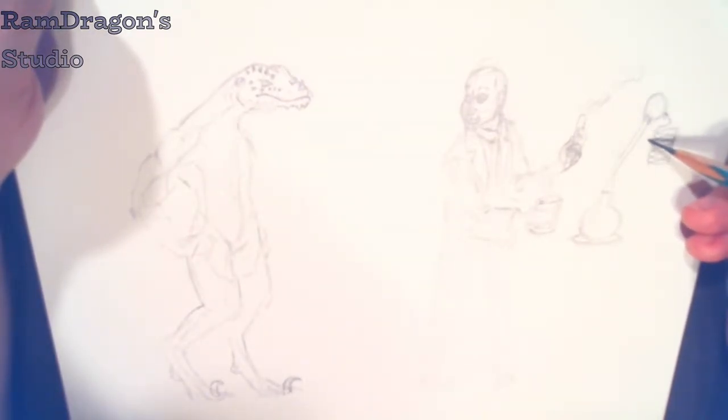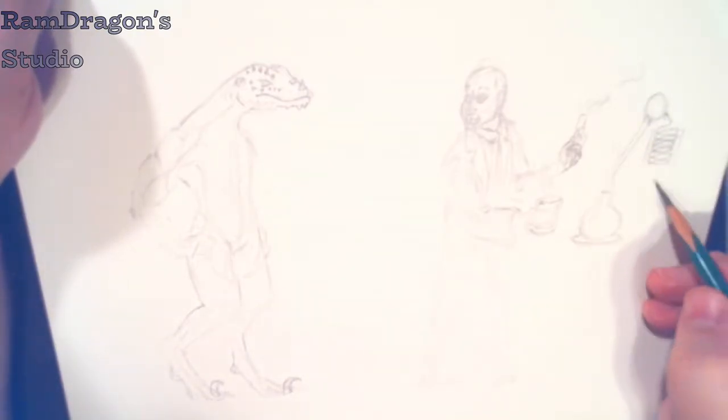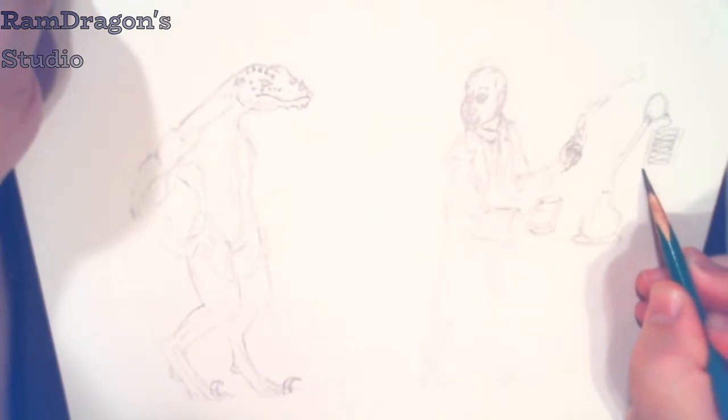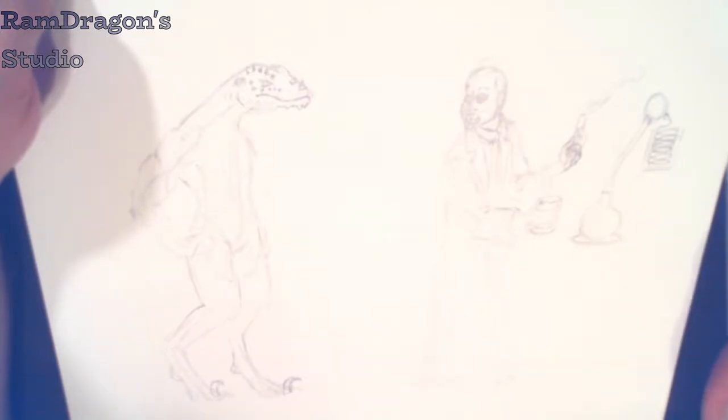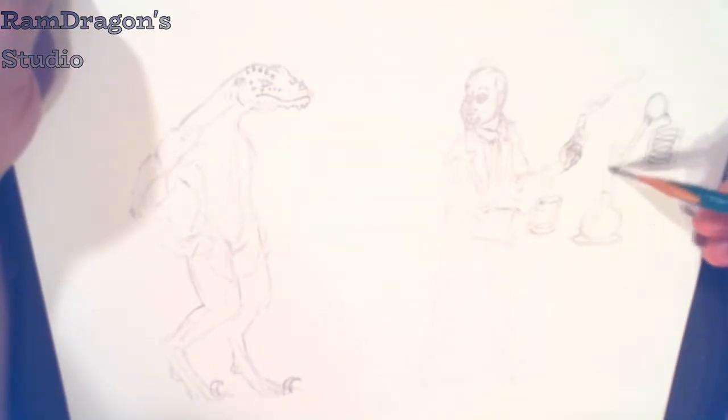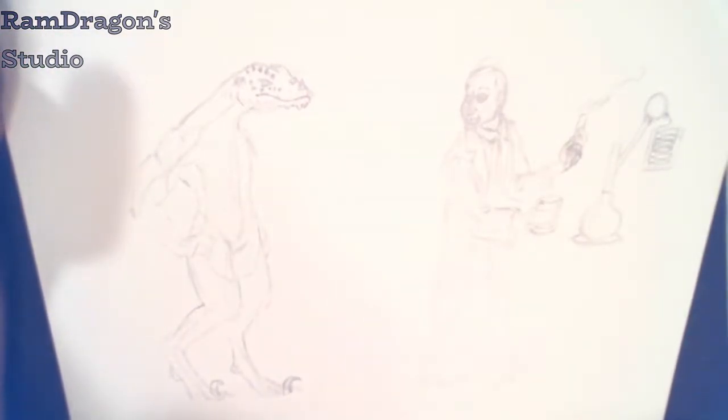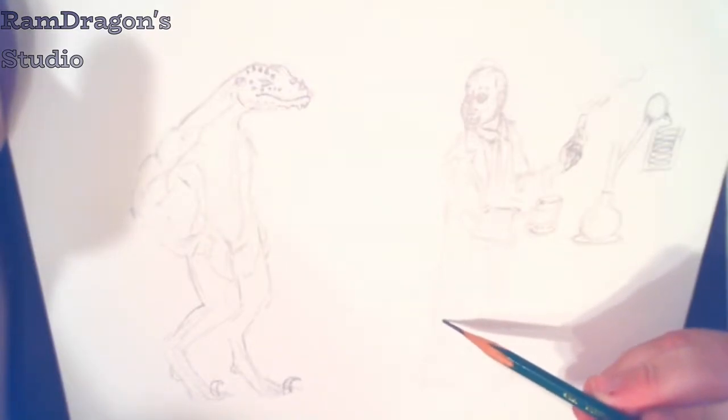And that's going to be kind of in a tank of its own. I never set up any perspective in this drawing, so this is going to be a little wonky looking, but you know, it is what it is.